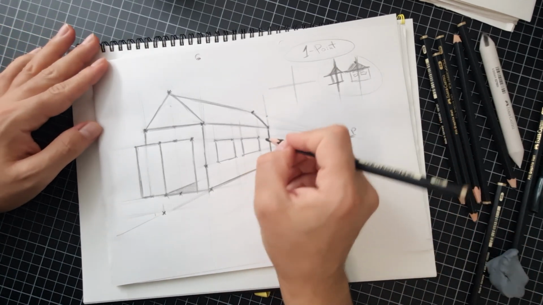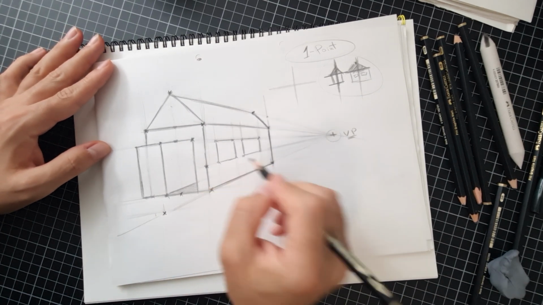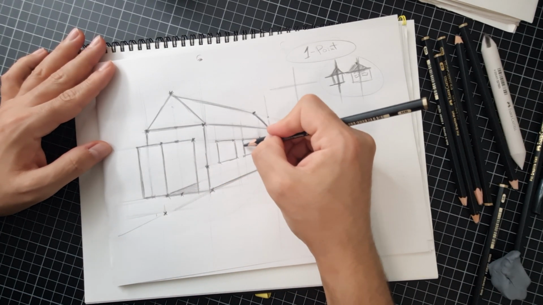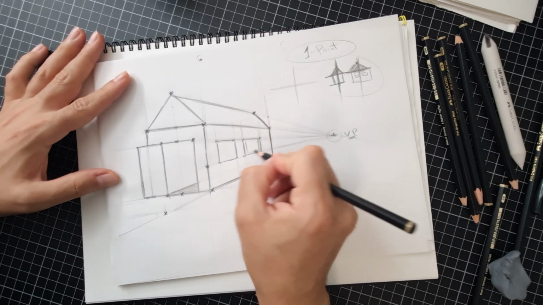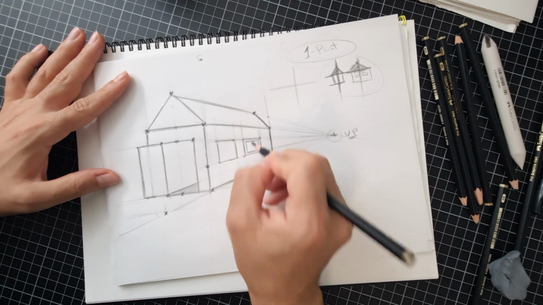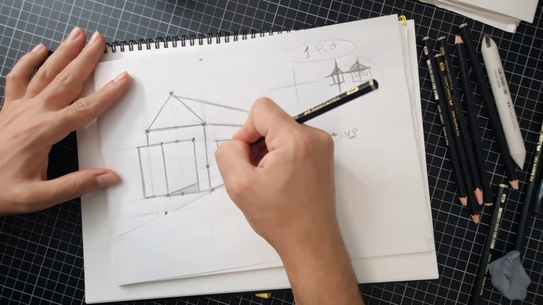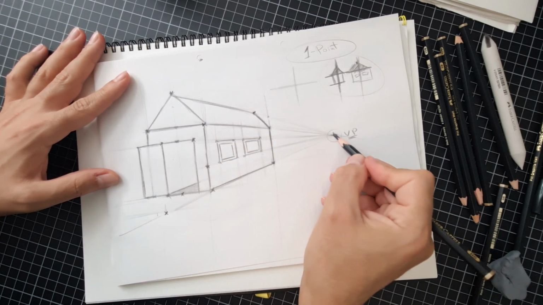Like, for example, let's add some thickness to the windows. For these kinds of small details, you don't necessarily need to use the vanishing point.